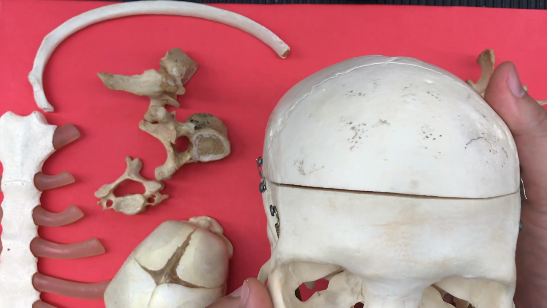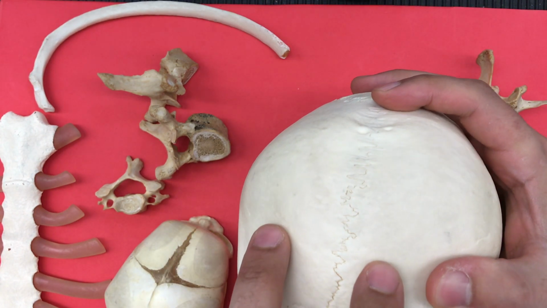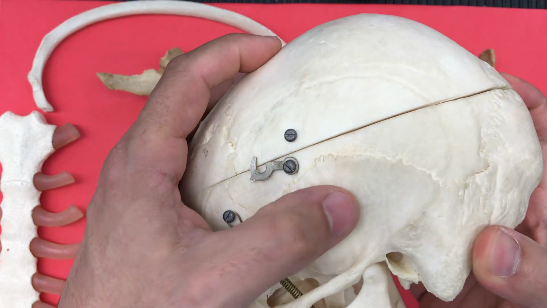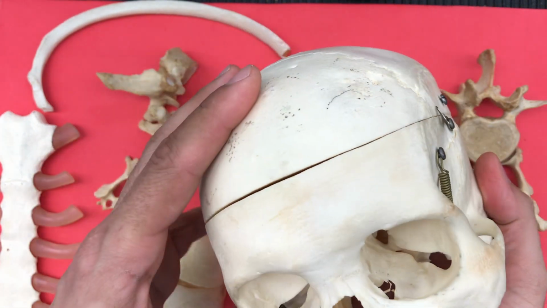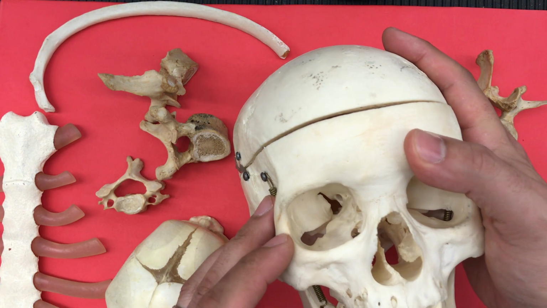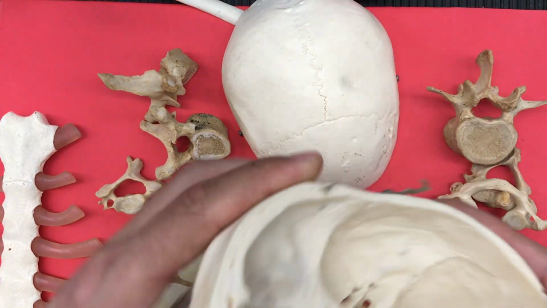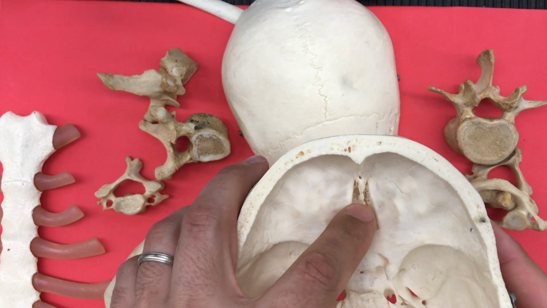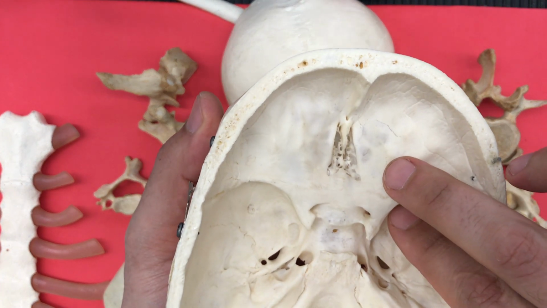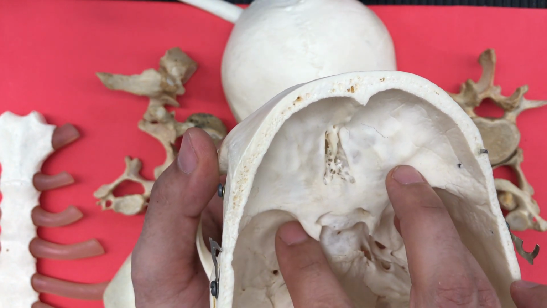And the cranial bones are the frontal bone, two parietal bones, your occipital bone, your temporal bone, and don't forget that technically the ethmoid bone and the sphenoid bone belong to the cranial bones as well.